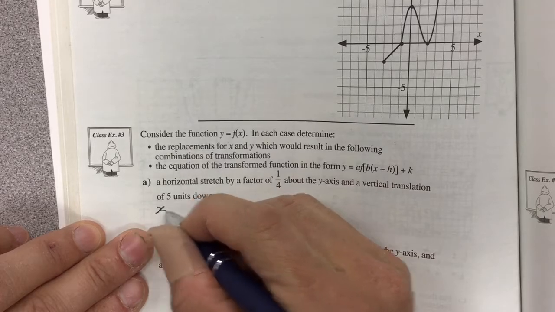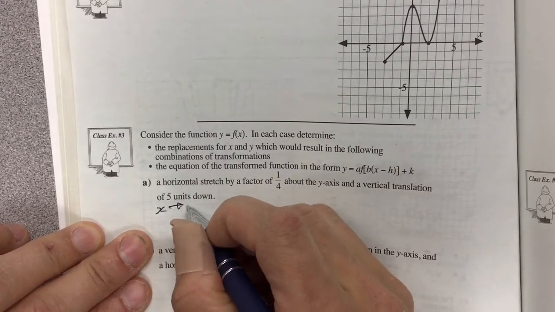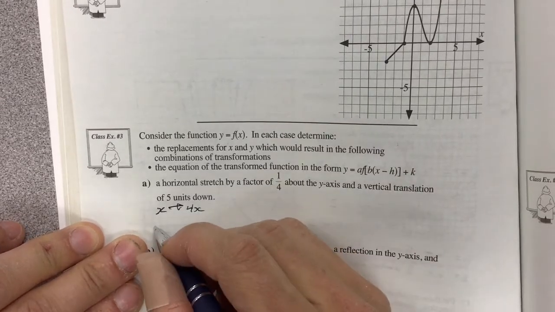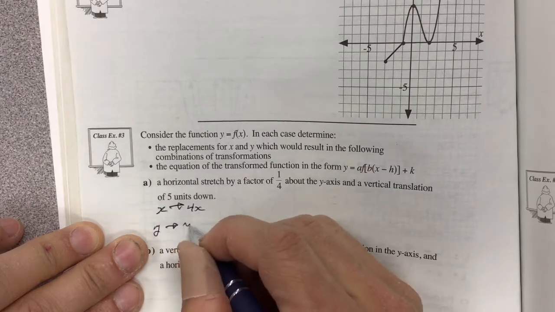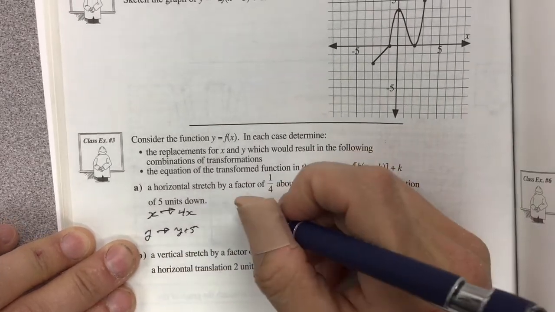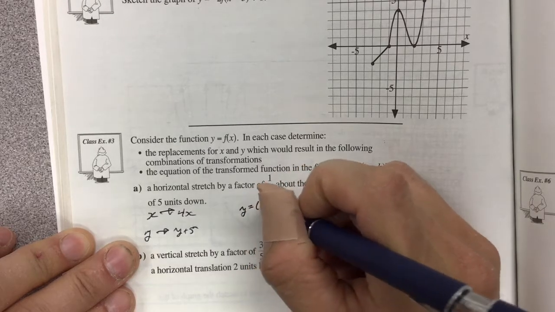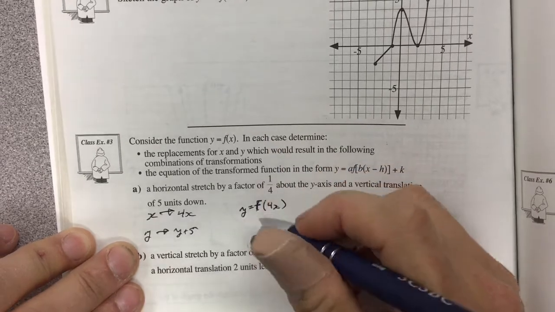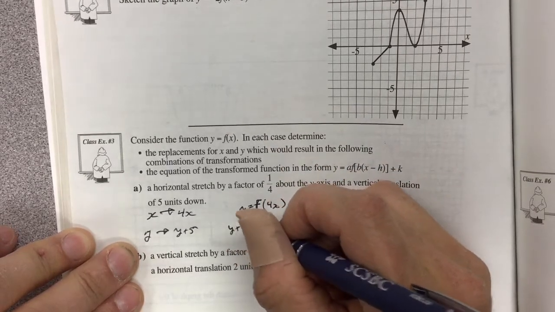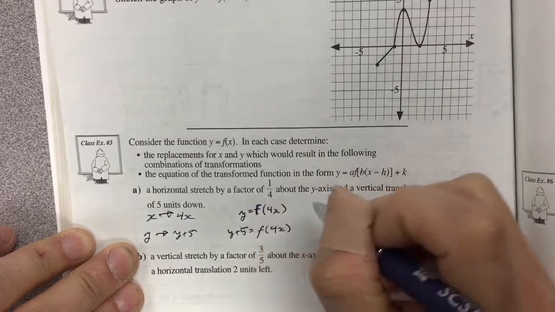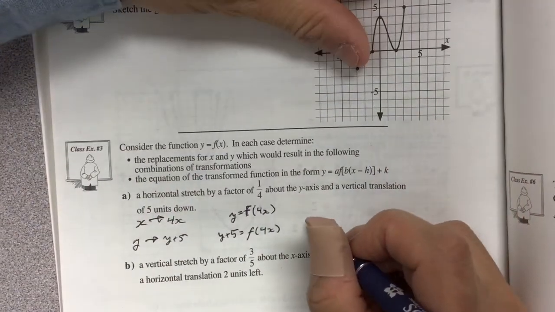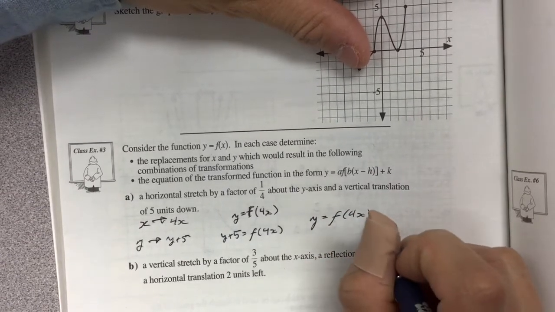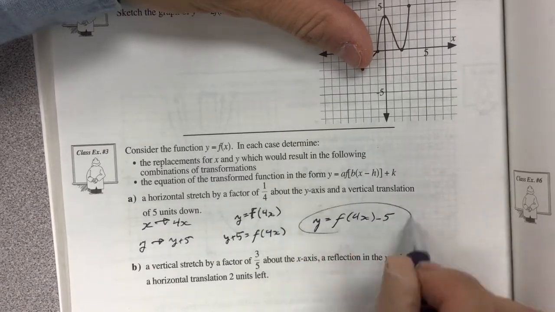So first of all, I have to replace, with my stretch, x to 4x. And then a vertical translation of 5 units down would be y to y plus 5. If we put these into function notation, we would have f of 4x, and then y plus 5 is equal to f of 4x. And writing this in terms of y, we would have y is equal to f of 4x, subtract 5 from both sides, and I get this.